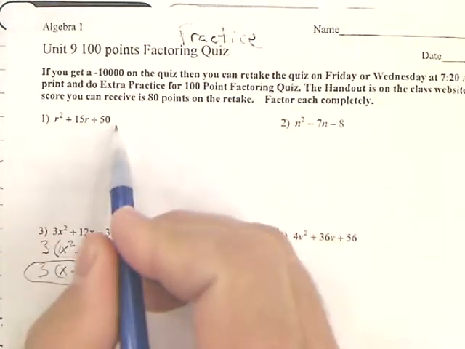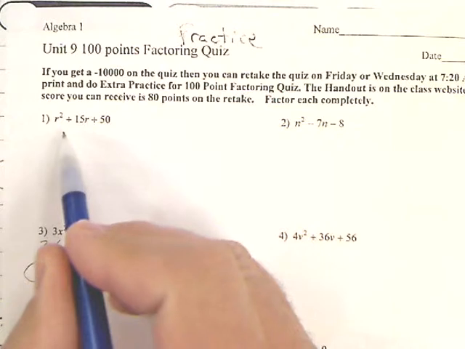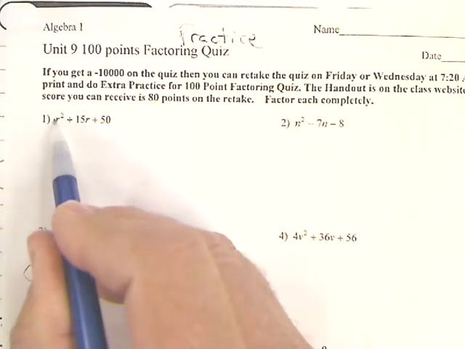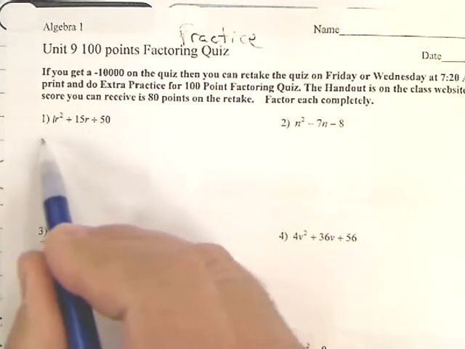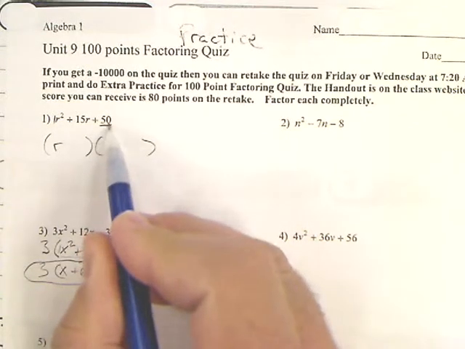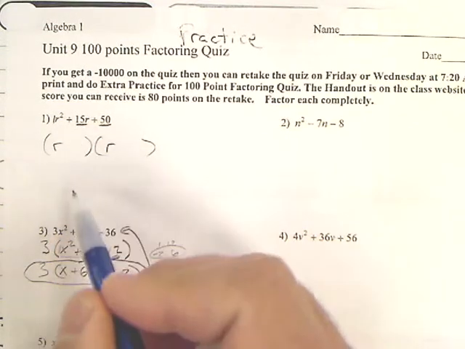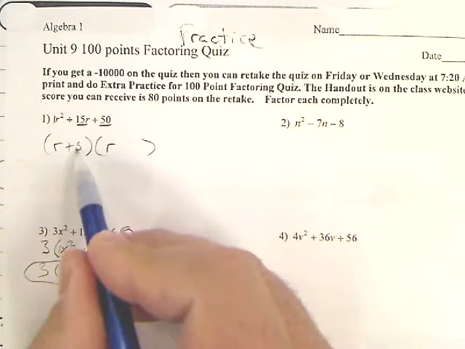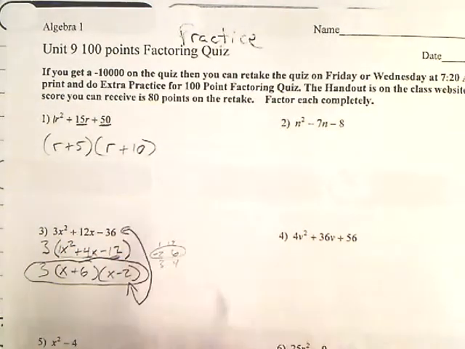Back up here, no common factor. So if there's no common factor, and it's a 1 in front of the r squared, then I look for two numbers that multiply together to be 50 and add together to be 15. Plus 5, plus 10.